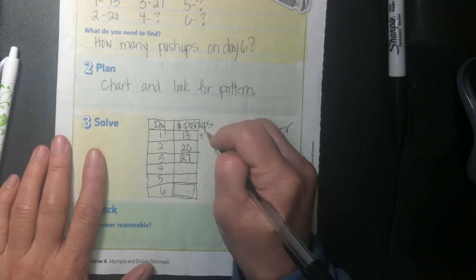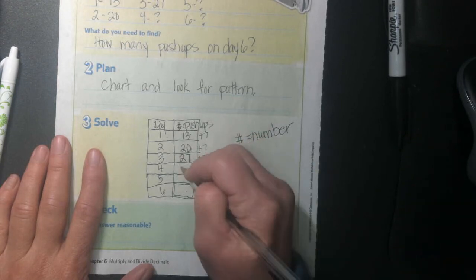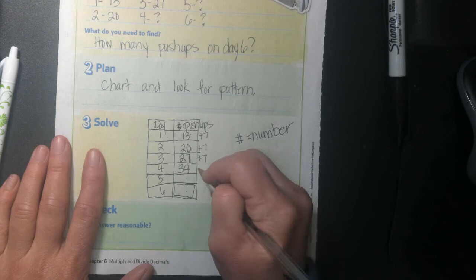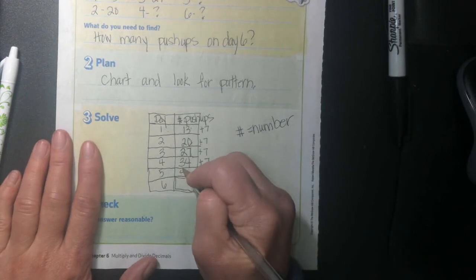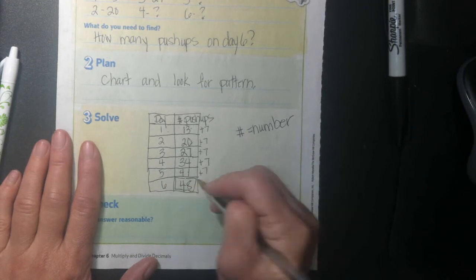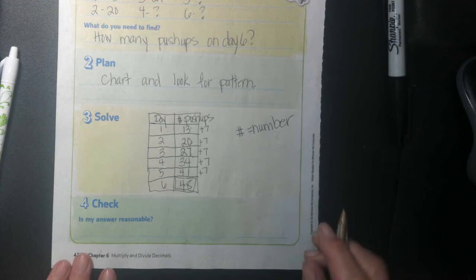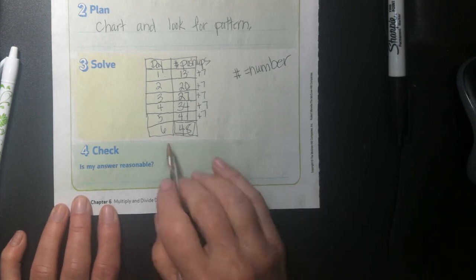This plus 7 is 20, and this plus 7 is 27, and 27 plus 7 is 34, and 34 plus 7, 41, and 41 plus 7, 48. I always get scared when I record it if I make a mess, or if I messed up. So here, double check, but it looks good to me. So 6.